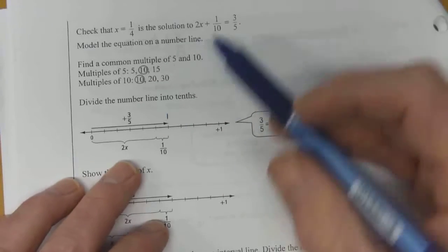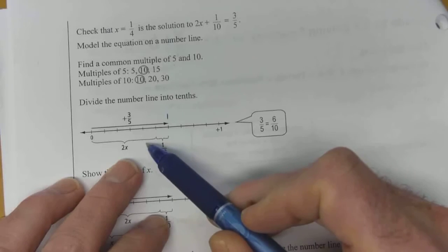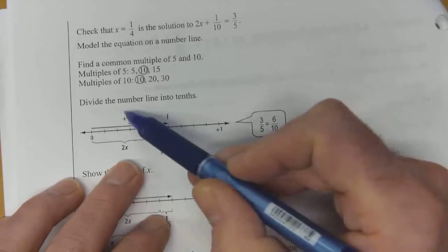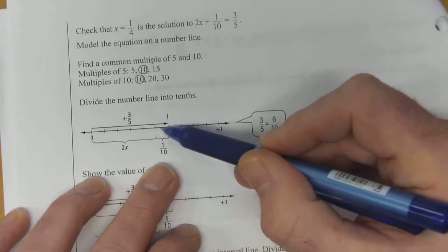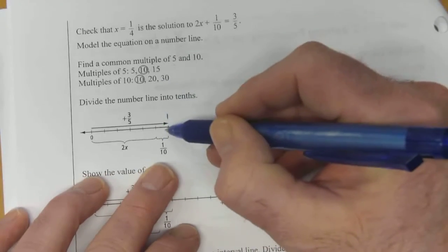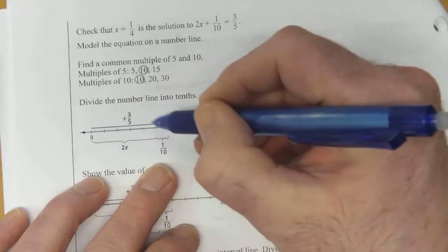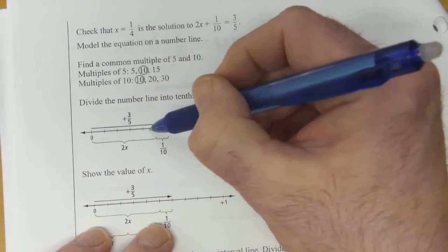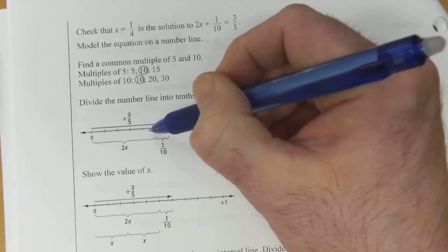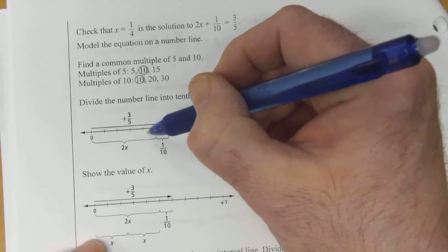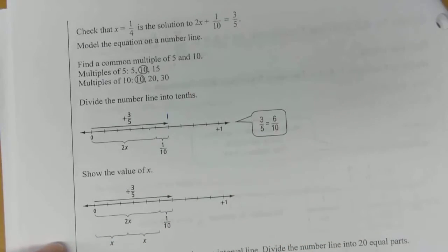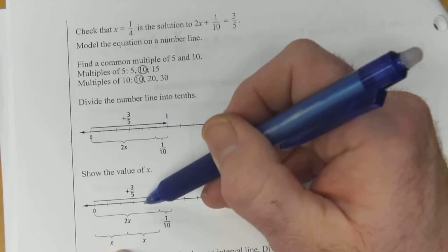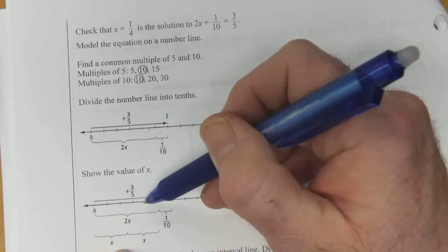That means that 2x plus 1/10 is equal to 3/5. 1/10 is just one space, so we can back it up here. And then that means this leftover bit is 2x. So that's 1, 2, 3, 4, 5 tenths is equal to 2x. Now, half of 5/10 is going to be 2.5/10, so that's a little bit tricky.